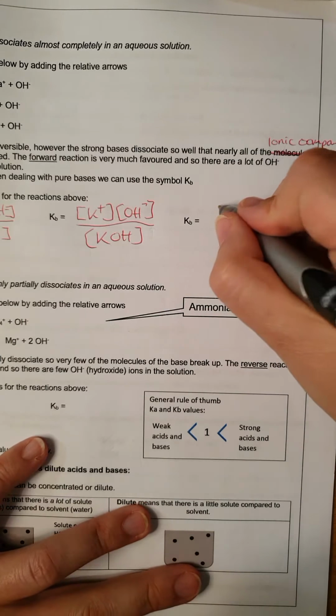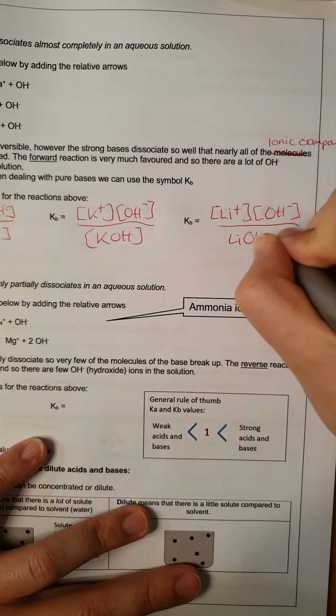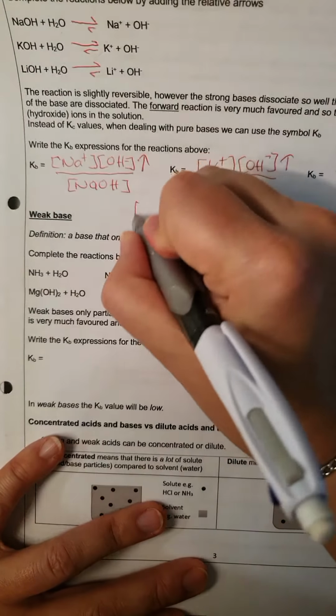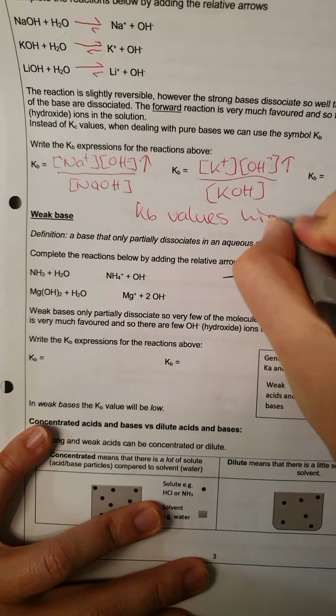Li plus OH minus all over LiOH. And there we have them. Again, we're going to have high Kb values because the majority are changing to products. So we're going to have a high concentration of products, low concentration of reactants, and so our Kb values are going to be high.